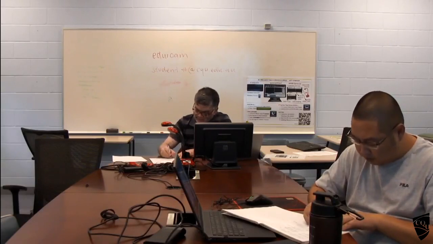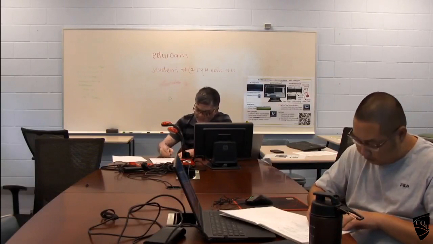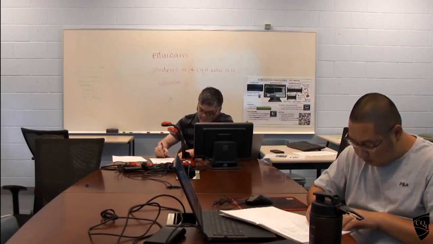So if you have a one-way slab, something like this, let's say you have beams like this.